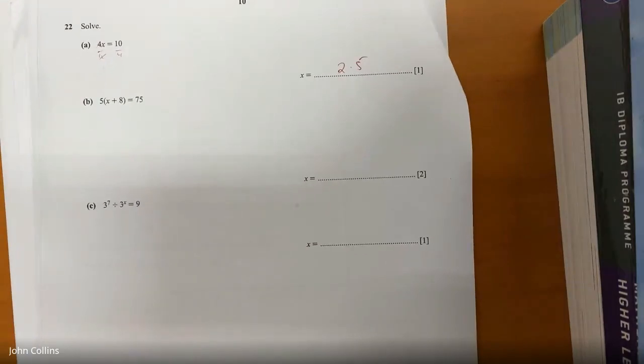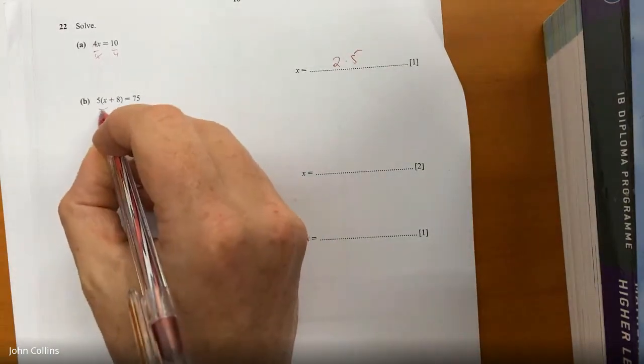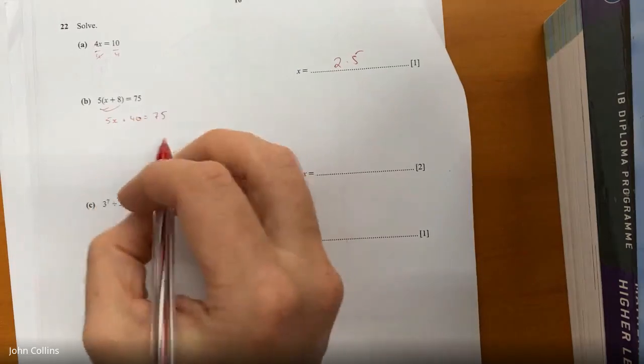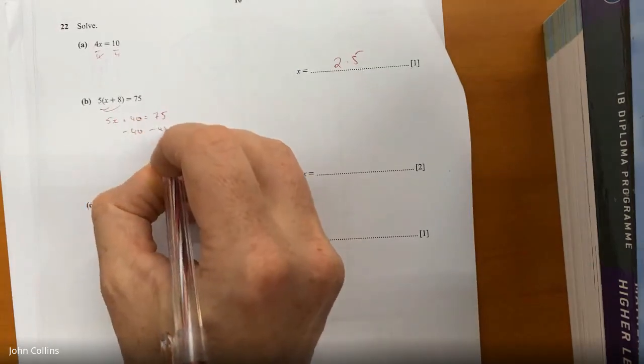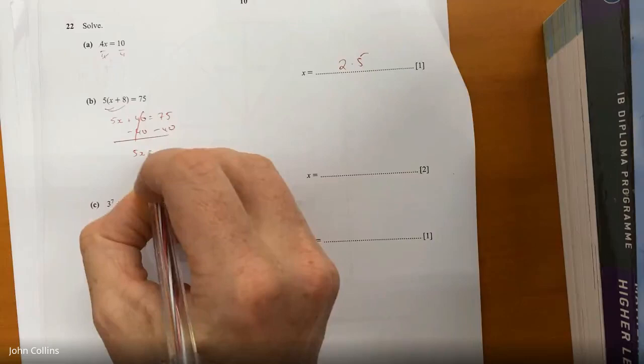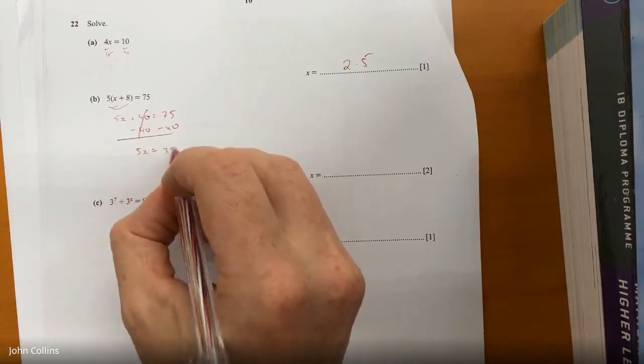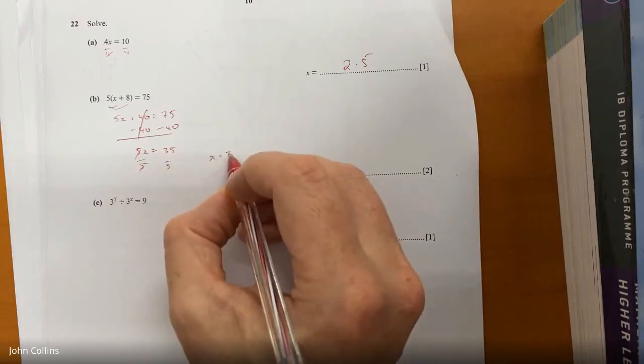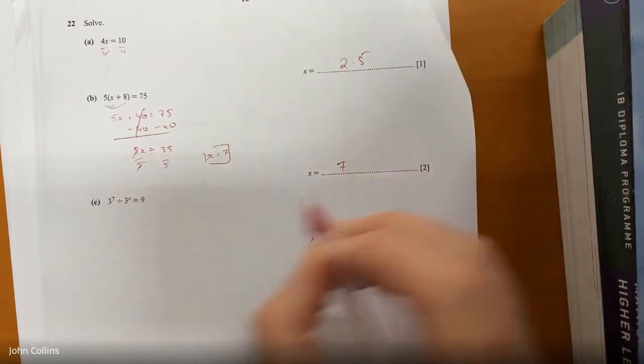Second question. Alberto, did you get an answer here? 7? I think you're right. Let's work it out. 5 times x, 5 times that's 5x plus 40 equals 75. Subtract 40 from both sides. Once we start solving, we're left with 5x is equal to 35. Divide by 5 both sides, and x is 7. Beautiful.